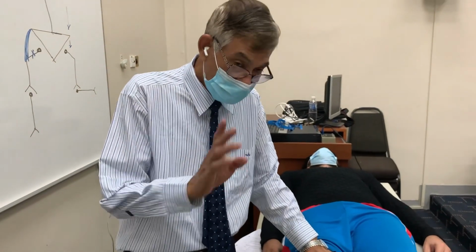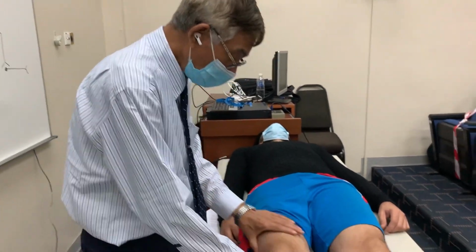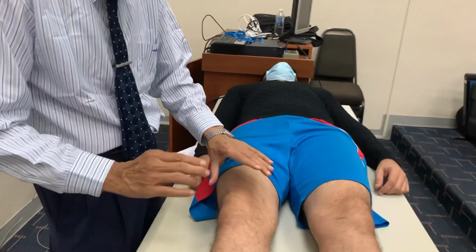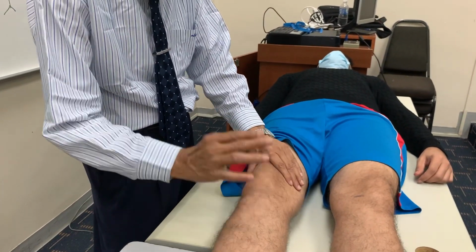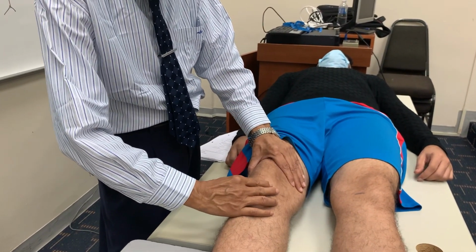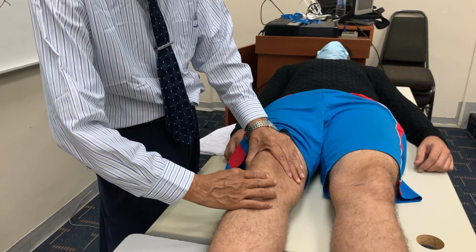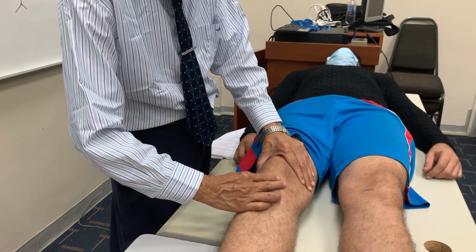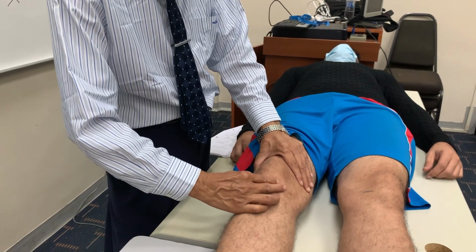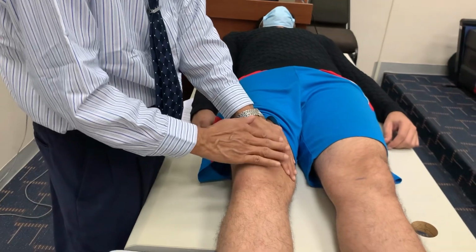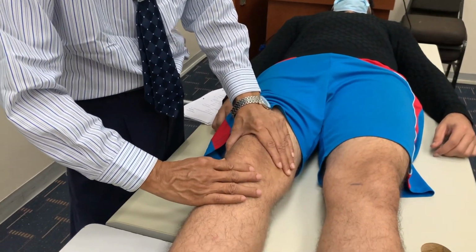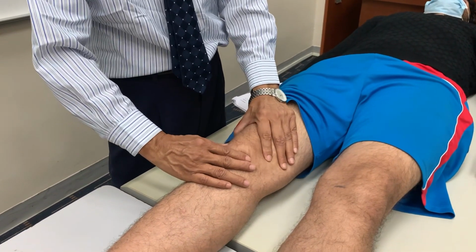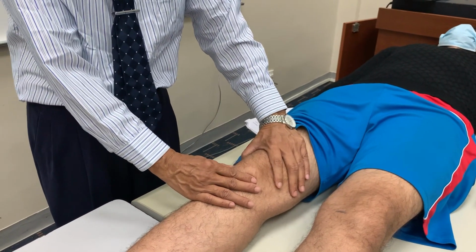Say again for effusion. First of all, the cross fluctuation test. You have to use both hands, the upper hand on the suprapatellar pouch, the lower hand on the side of the patellar tendon. For example, when you squeeze with the lower hand, the fluid thrill goes to the upper hand. Then when you squeeze with the upper hand, the fluid thrill goes to the lower hand. In this way you can do the cross fluctuation test.